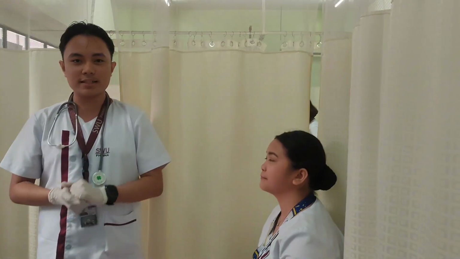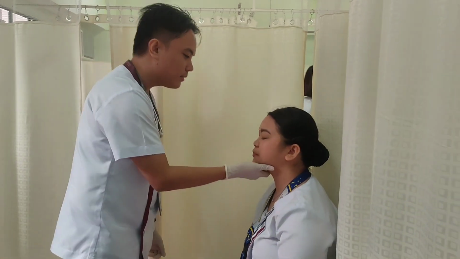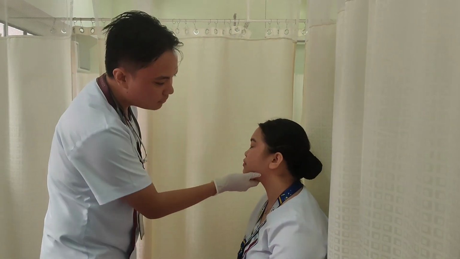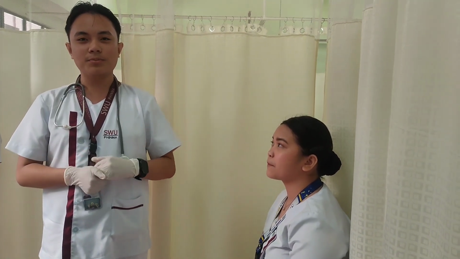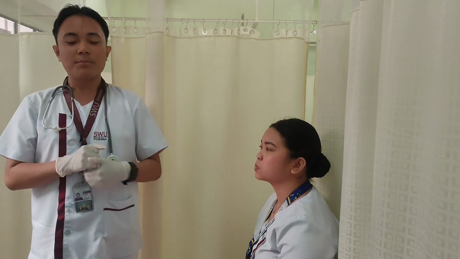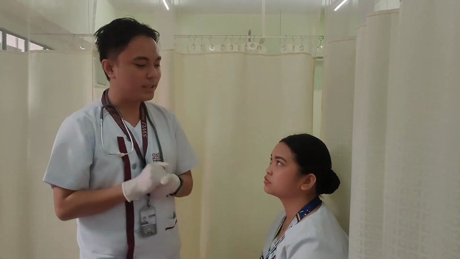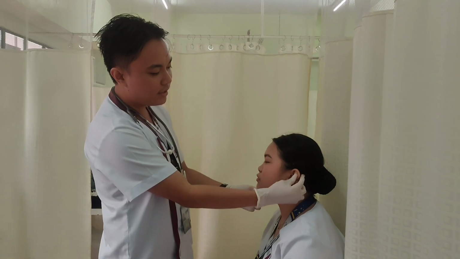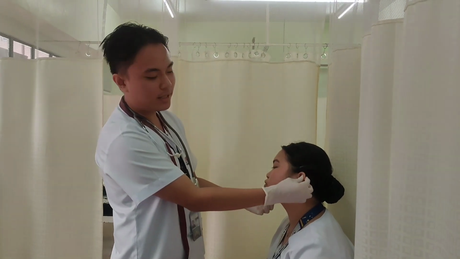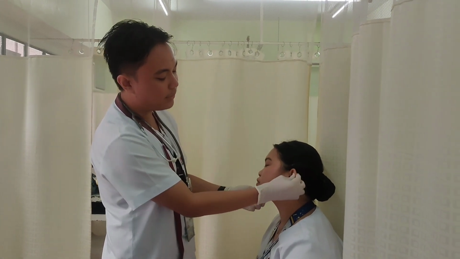So the first thing to do is to inspect the external ear bilaterally and check for abnormalities. After that is to perform an otoscope exam, and for adults you will need to hold the ear upward and back.